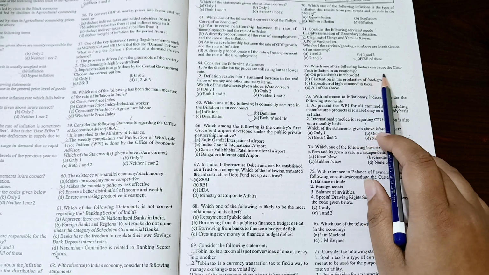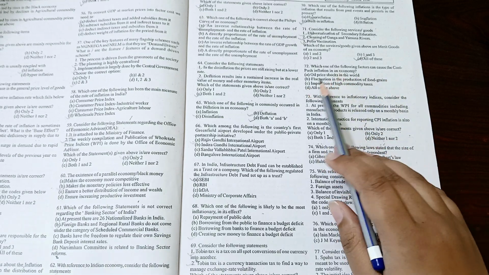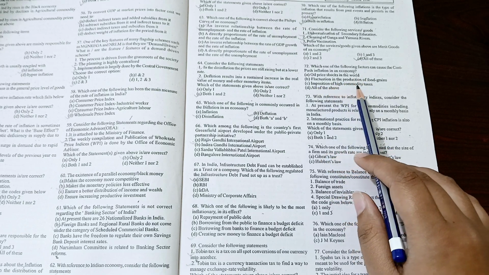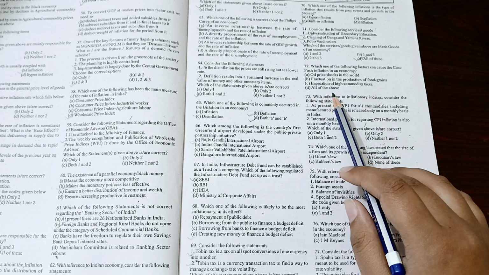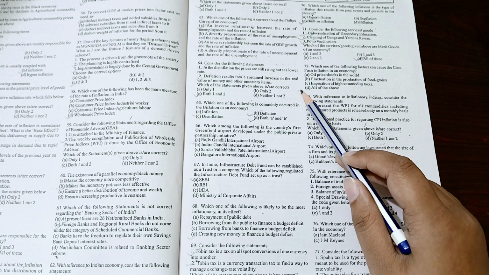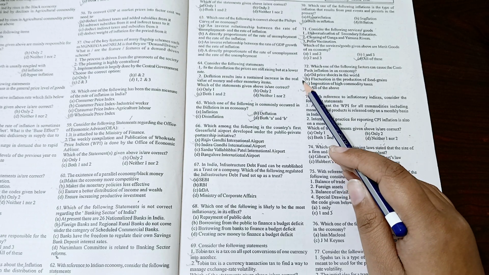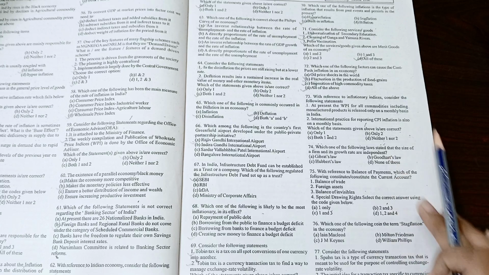Which one of the following factors can cause cost-push inflation in an economy? Oil price shocks in the world, fluctuation in the production of food grains, imposition of high commodity taxes, all of the above. Consider option D, all of the above. Oil price shocks in the world, fluctuation in the production of food grains, and imposition of high commodity taxes.